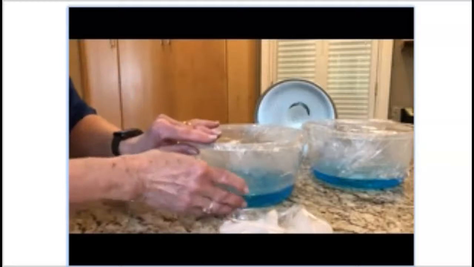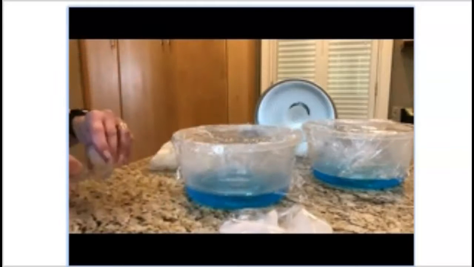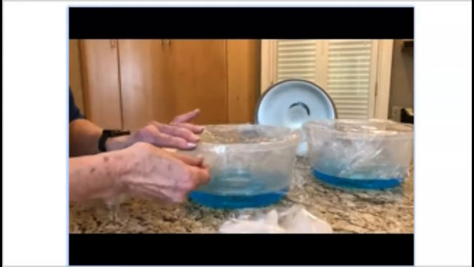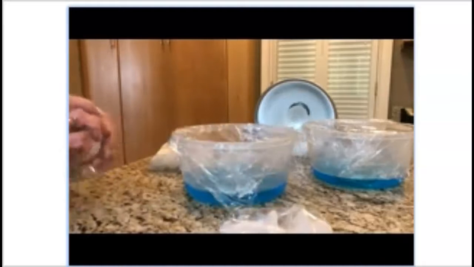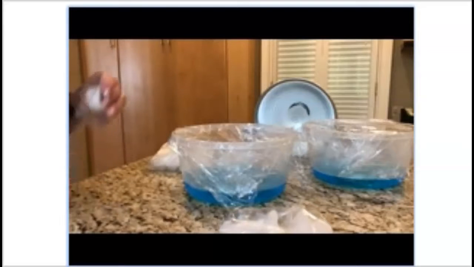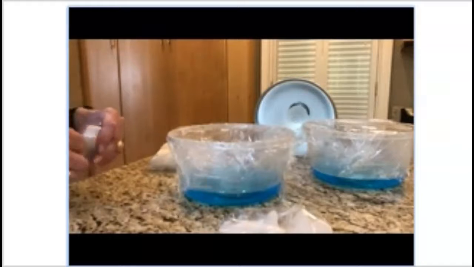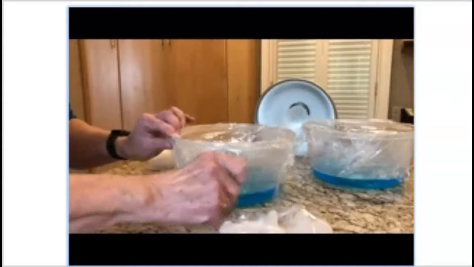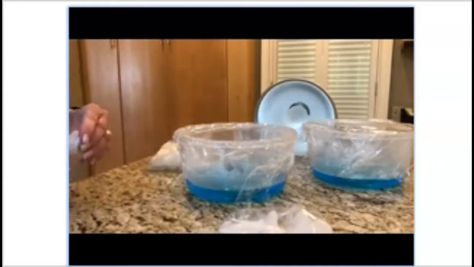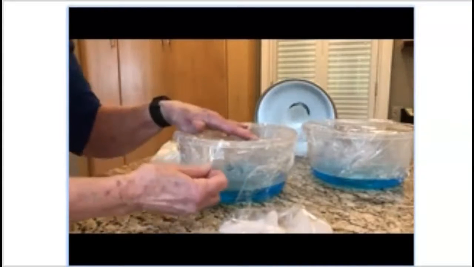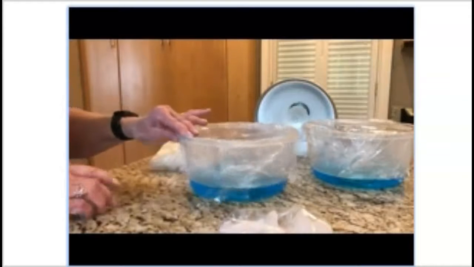Now we'll talk about all of this in a minute, but right now I just want you to see the setup so that you know what it is I'm doing. And again, I want to make sure there's a divot in the middle, so I'm holding that to make sure.